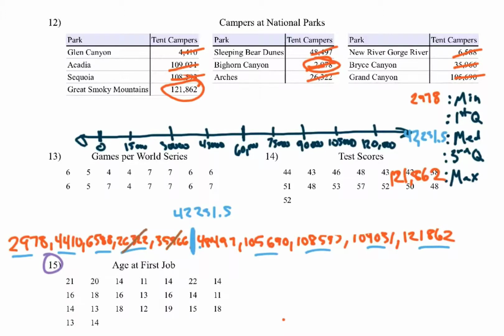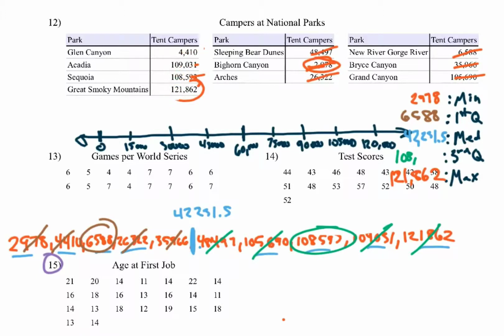Then that median we use to find our first and third quartiles. So we take the median of the lower half of data. So our first quartile is 6,588. And then we do the same for the upper half of data. So we get 108,593. Okay. Then we have all the information we need.